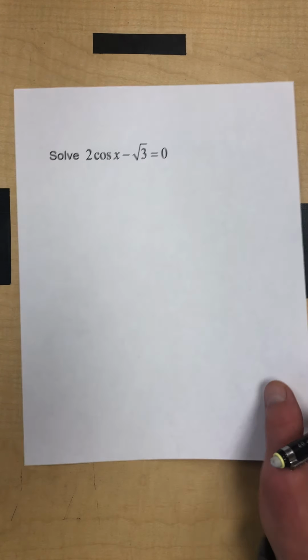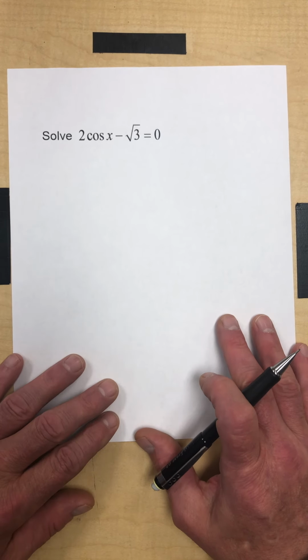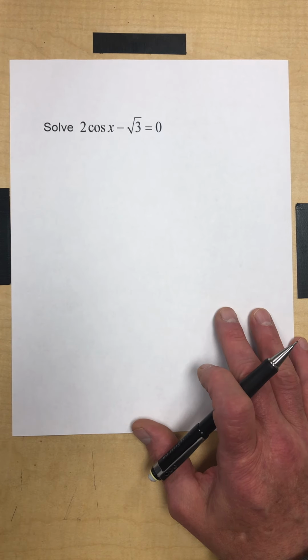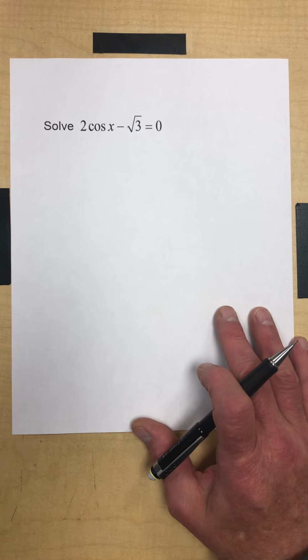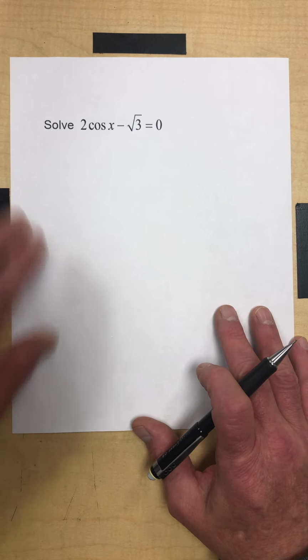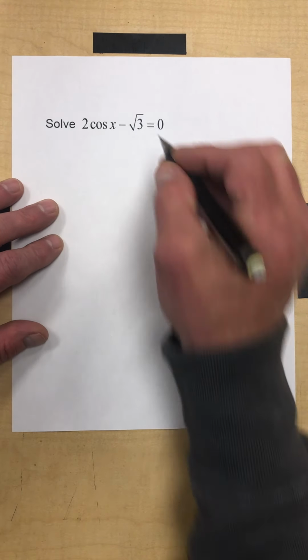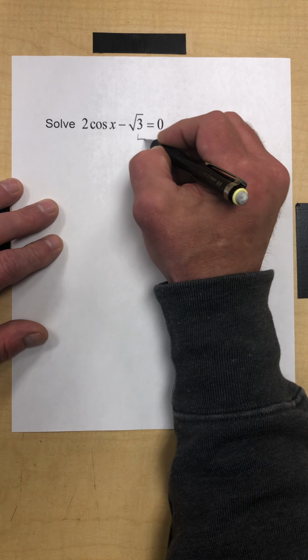Let's try another one of these. And we got two more to do. Okay, so let's see. Well, doesn't look like there is any similar terms to collect. So why not just get the term with cosine by itself? So I'd take this guy, move it over.